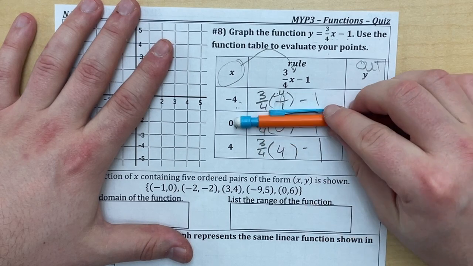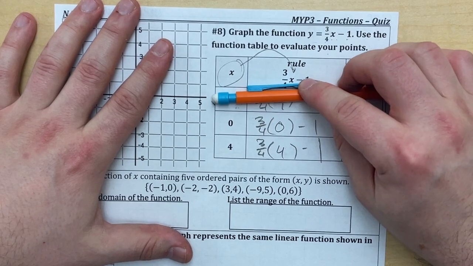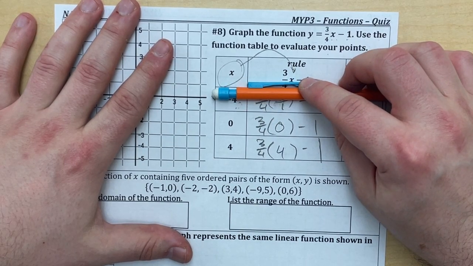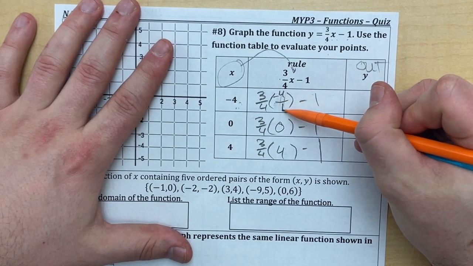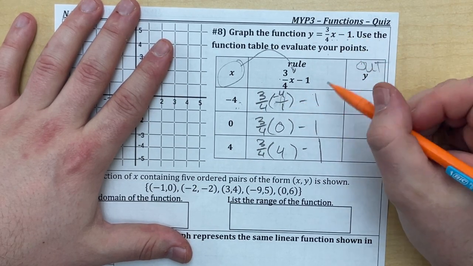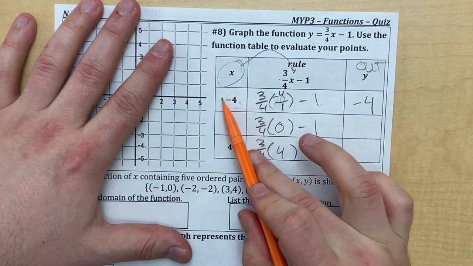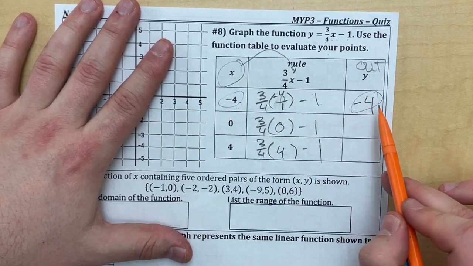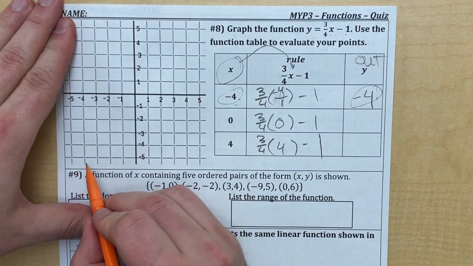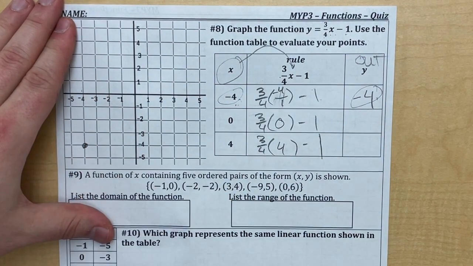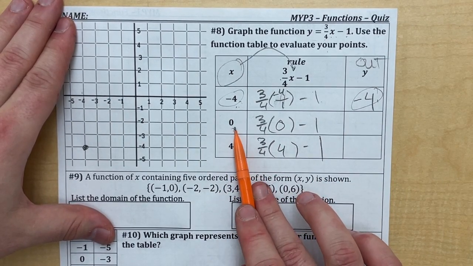So I work in my numerator first. I have 3 times negative 4 is negative 12, and I have divided by 4 times 1, which is 4. So negative 12 divided by 4 is negative 3. And then negative 3 minus 1 is negative 4. So that means when x equals negative 4, my y value is also negative 4. So that's the ordered pair negative 4, negative 4. That's my first ordered pair. Now when x equals 0, this is going to be my y-intercept.